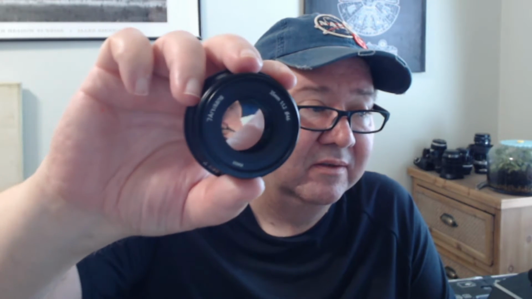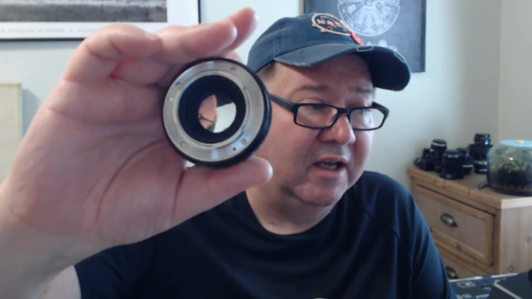I have the lens here. This is the Mark II version. Of course, this is on the X mount, and I keep it on my XH1 camera. This is a manual focus lens. I paid $99 for this lens. I did buy it used.